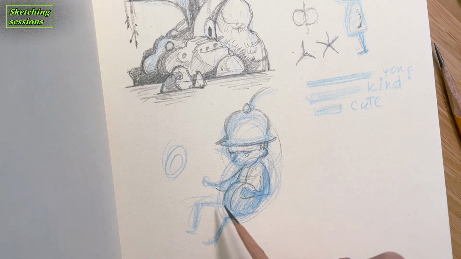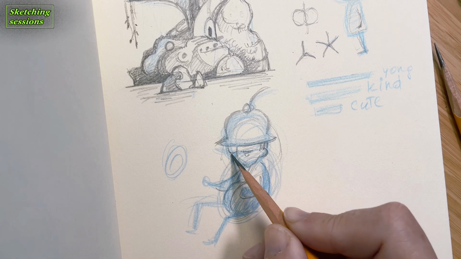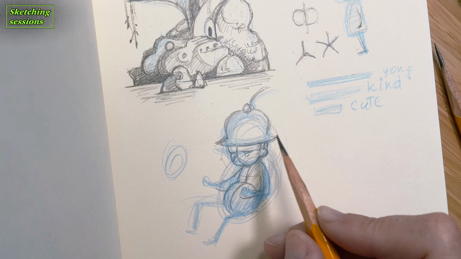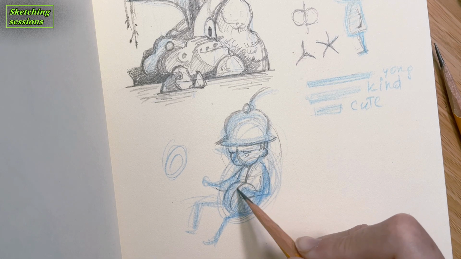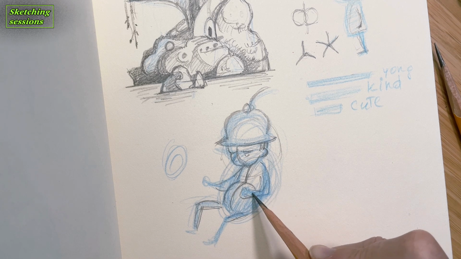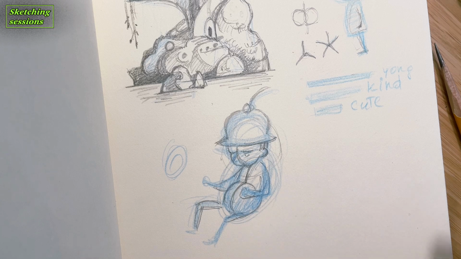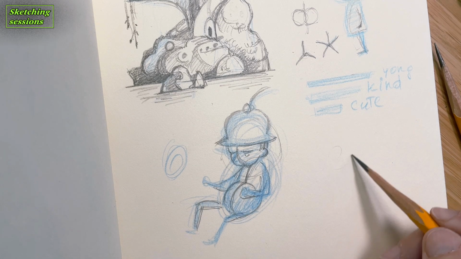Of course, when we talk about a symmetrical creature, we have to understand the guidelines of symmetry. So we have 2 legs, 2 hands, and some kind of symmetry guideline.